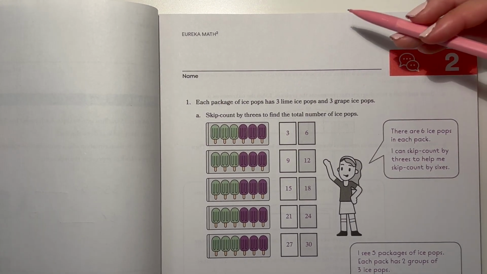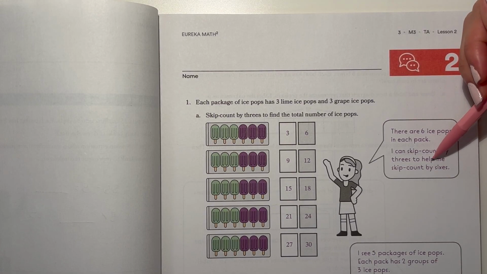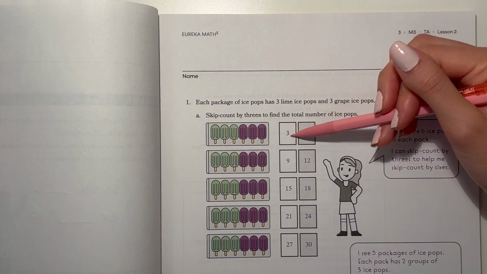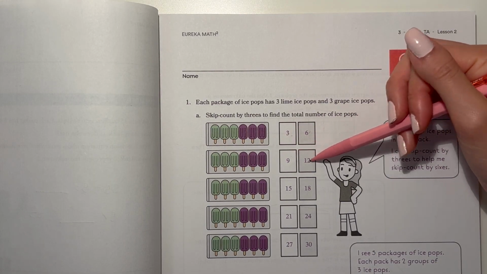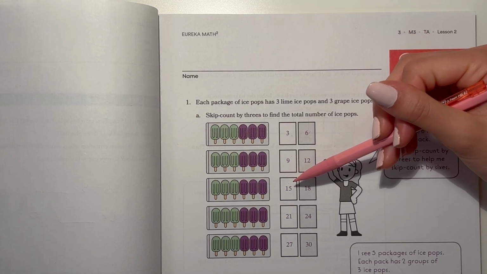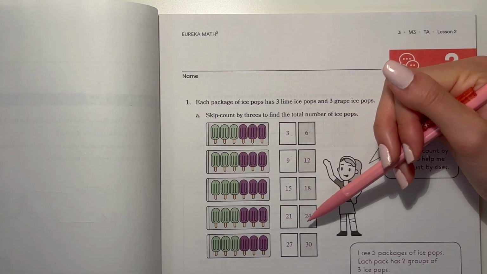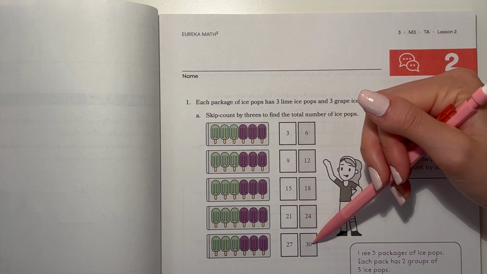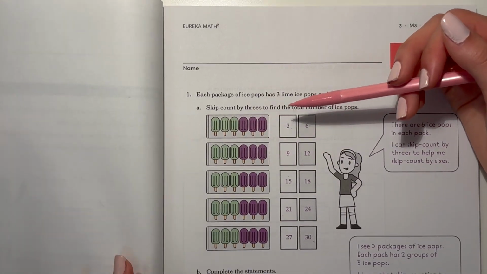Alright, so there's 6 ice pops in each bag. So skip count by 3s to skip count by 6s. So you have 3, 6, that's 1 pack, and then 9, and then 12, 15, 18, 21, 24, 27, 30. So we reached 30, which means the total number is 30 ice pops.